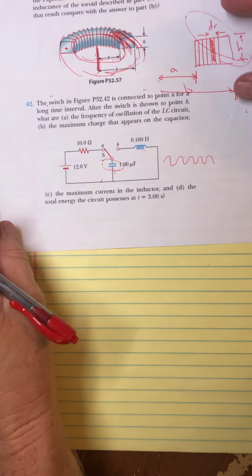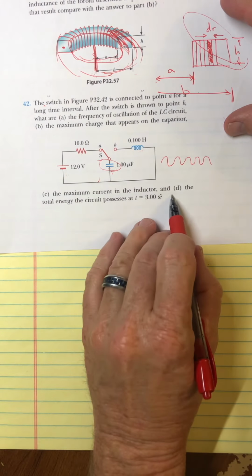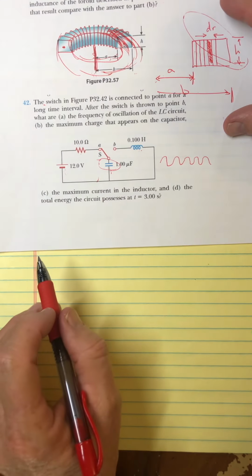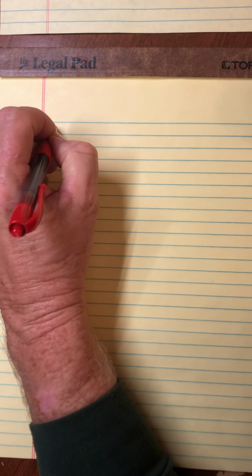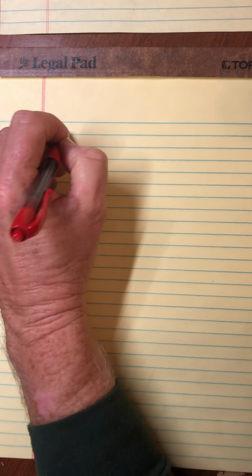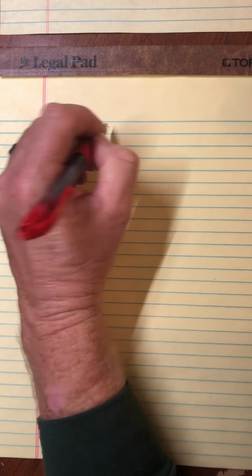Okay. Now, moving on to part C of this problem, it says the maximum current in the inductor. Okay, well, this goes to an example I did a little earlier that says, let's do this in terms of the energy. Their oscillation is starting with this much energy, and it's all electrical energy.